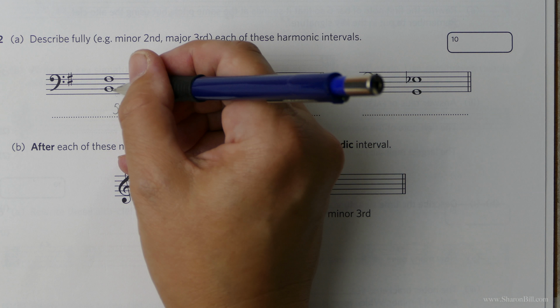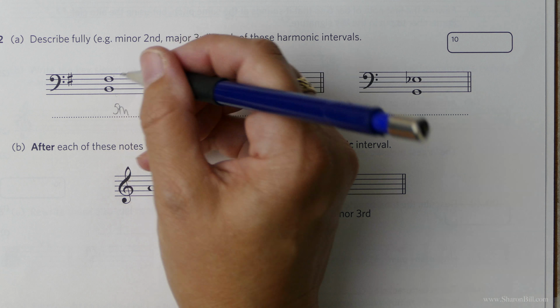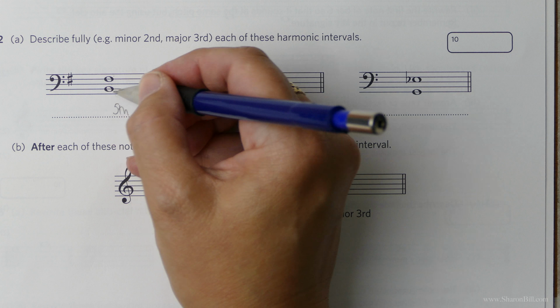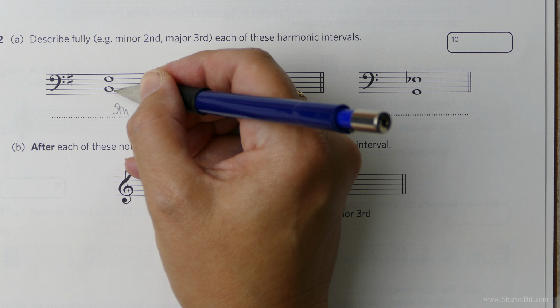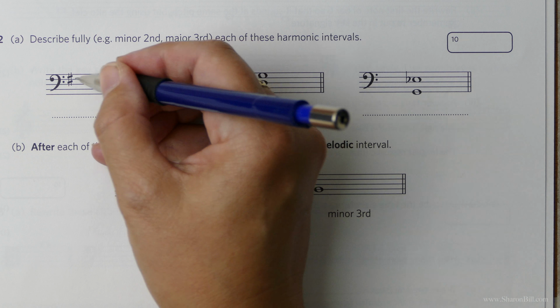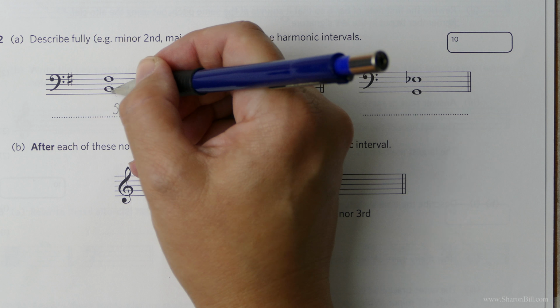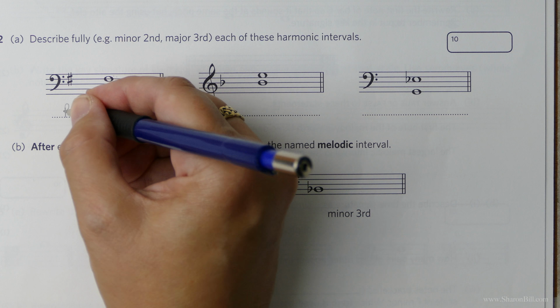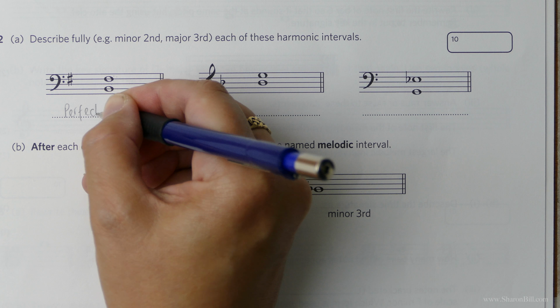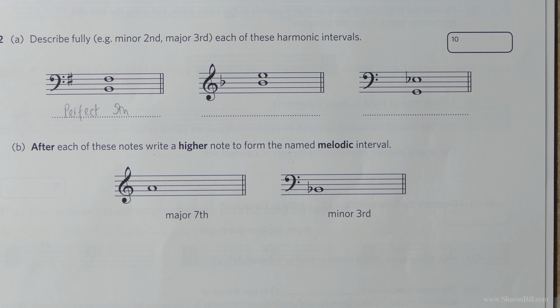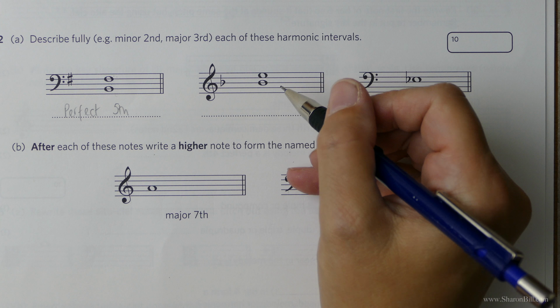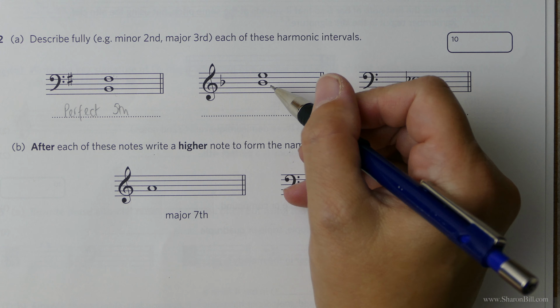Now here we've got a B. So regardless of what the key signature is, you always take the lowest note as your key note. We've gone from B to F sharp. That sharp is active on the F there. So that would be a perfect fifth. There we go. And so this next one, we've got 1, 2, 3, 4, a fourth.